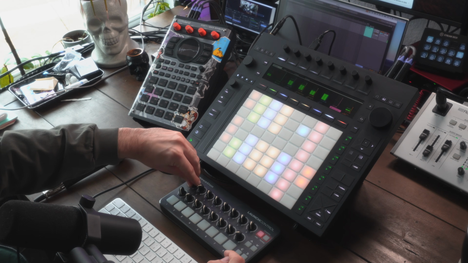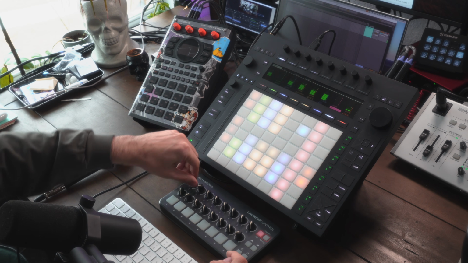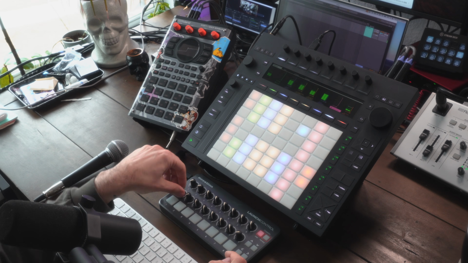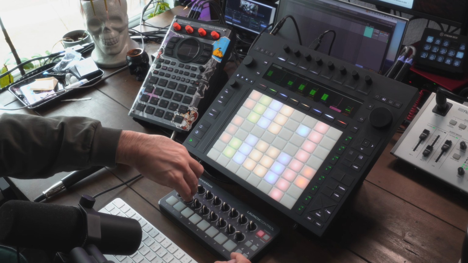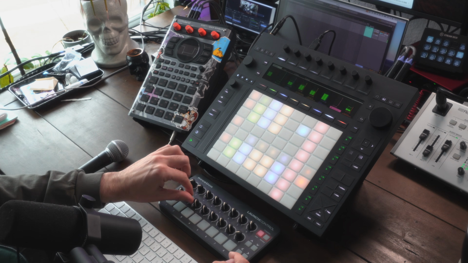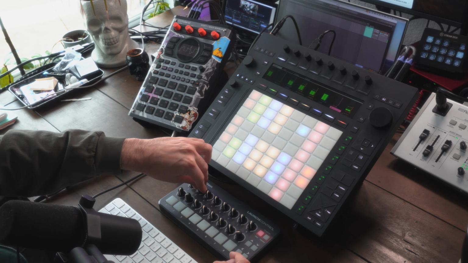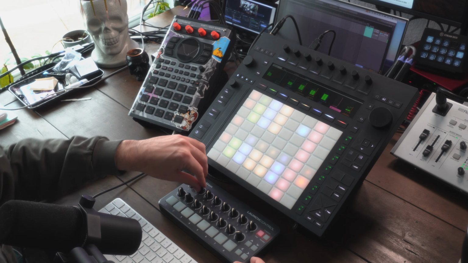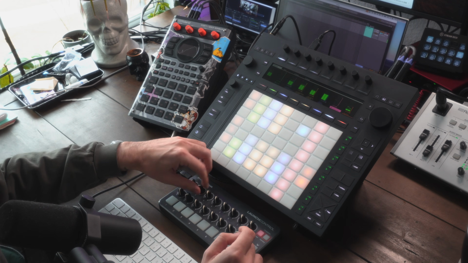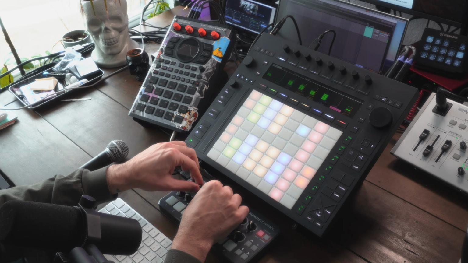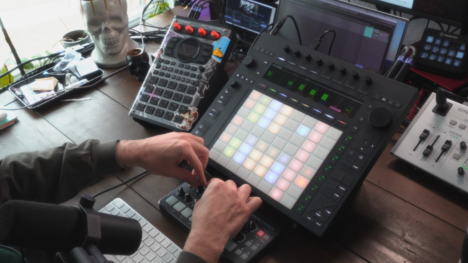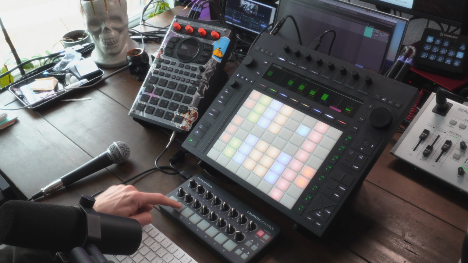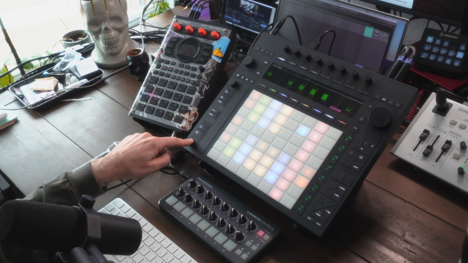Filter, high pass with some delay, low pass filter. Use this auto pan effect. This is delay on the drums only. This is bit crushing on the drums. And then beat repeat at 2 different levels.